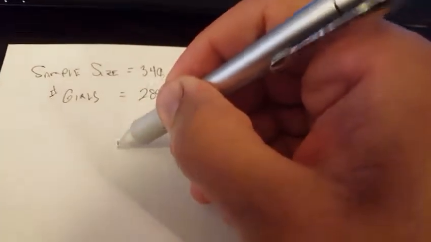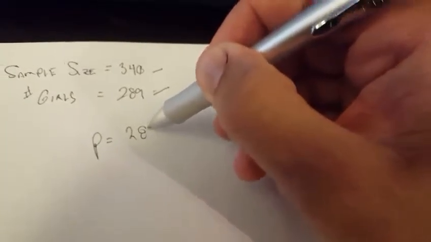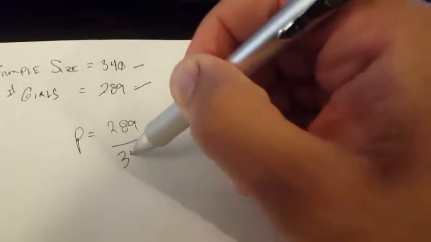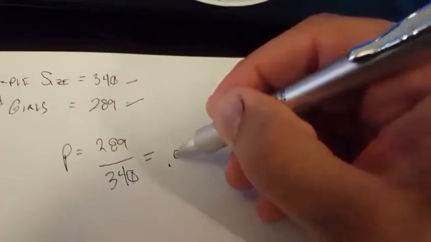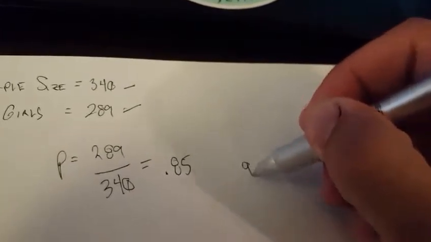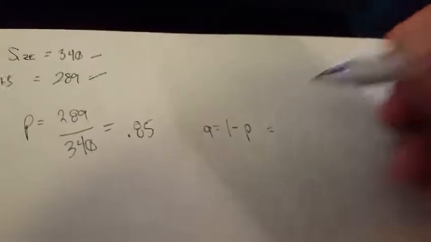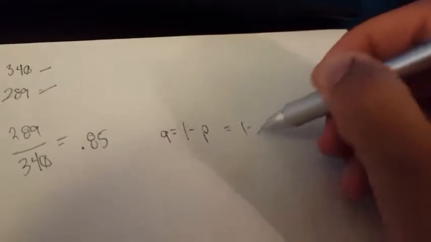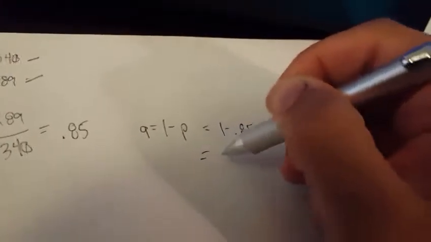So to do that, we need our p value, which is going to be 289 divided by 340. That's going to equal, and I punched it in the calculator, 0.85. We also know that q, which is equal to 1 minus p, is going to equal 1 minus 0.85, which is equal to 0.15.